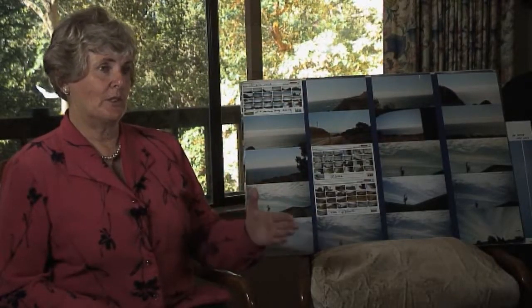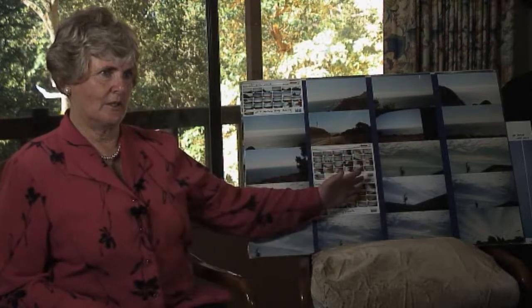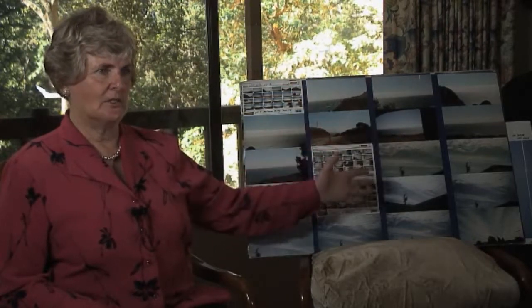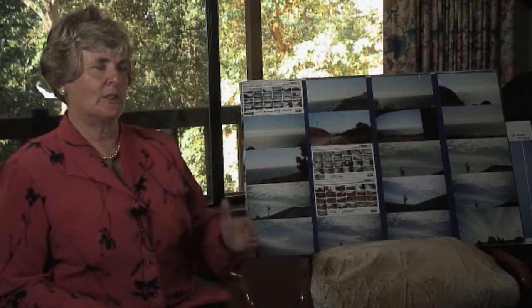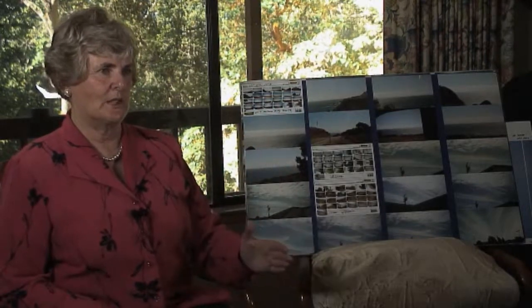Global dimming just means that the amount of sunlight reaching the Earth is beginning to be reduced by cloud cover, by haze, by pollutants. So the studies have been going on for quite some time now, showing that the amount of sunlight reaching the Earth is being reduced.